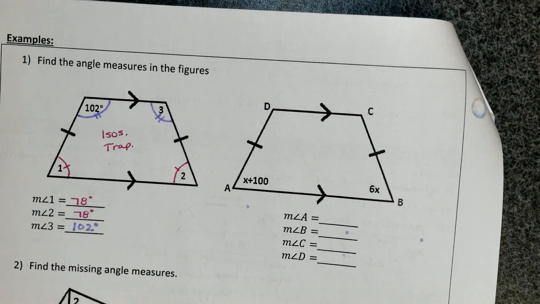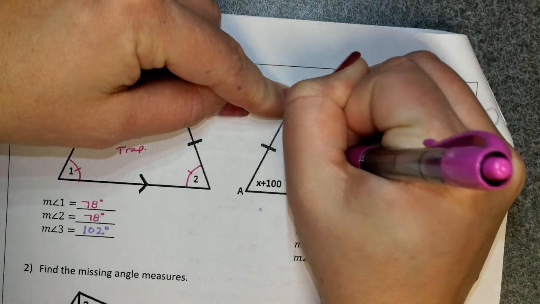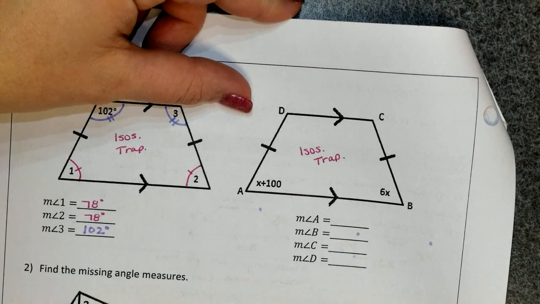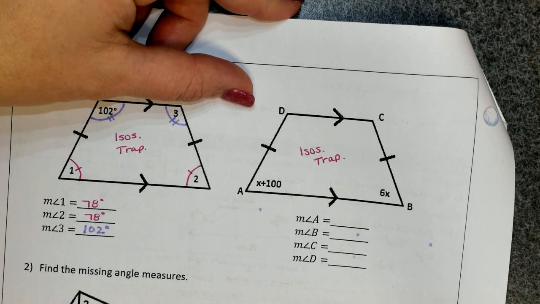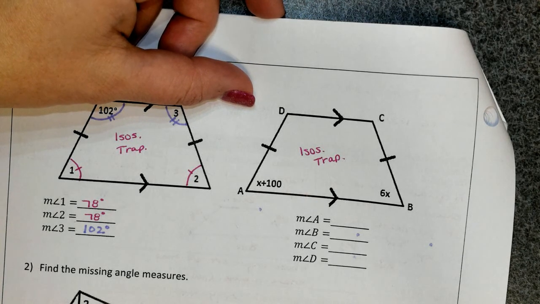What kind of shape do we have here? Another isosceles trapezoid. Okay, so what can I label? What do I know if this is an isosceles trapezoid?